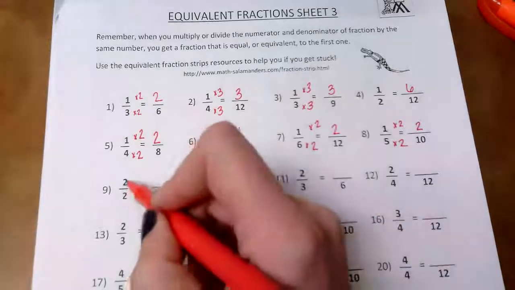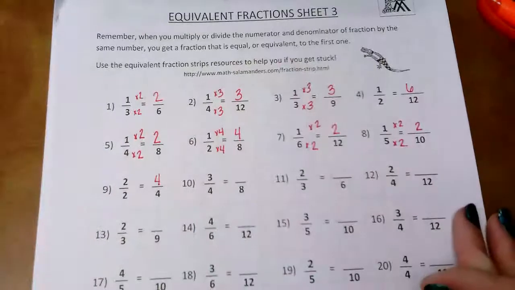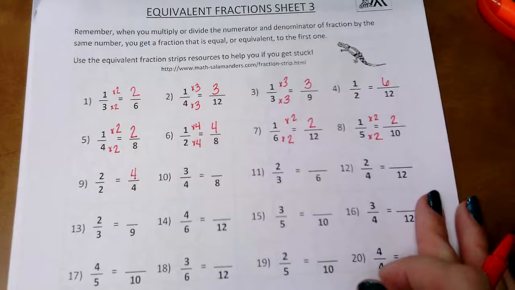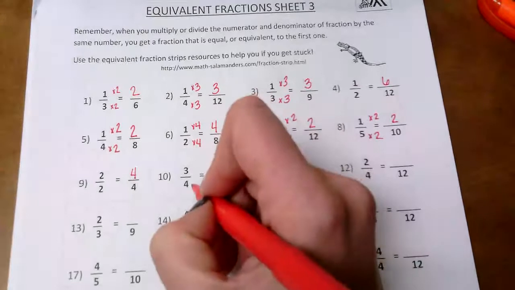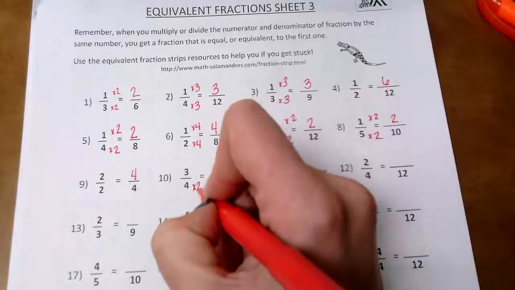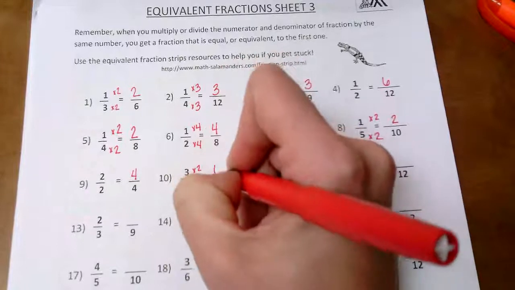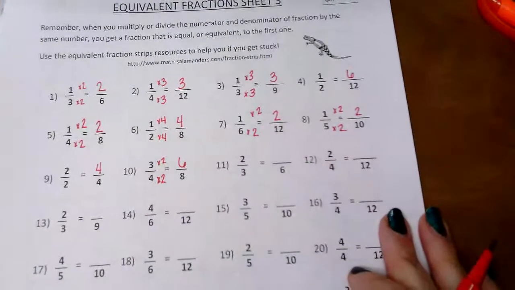The next one, 2/2. That's a whole, which means my top and bottom need to be the same on that one. Okay, number 10, 3/4 is equivalent to something eighths. Okay, I know to do 4 times 2 to equal 8, so 3 times 2 equals 6. So 3/4 equals 6/8.